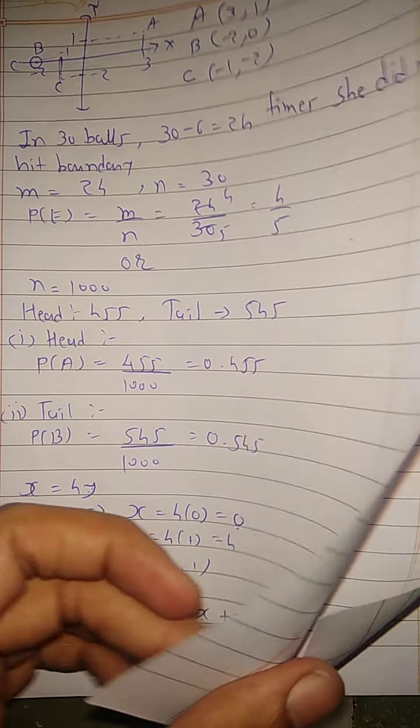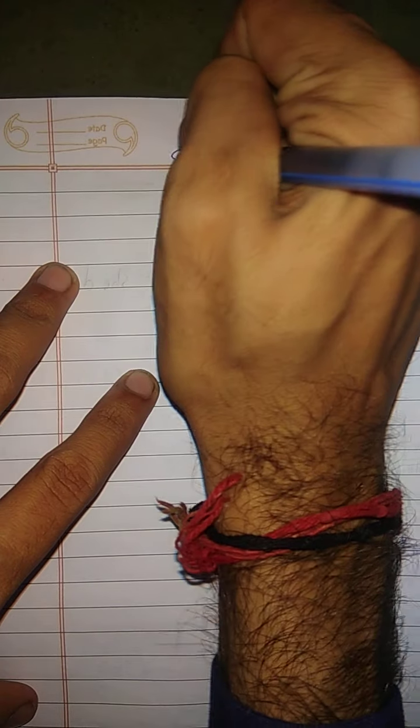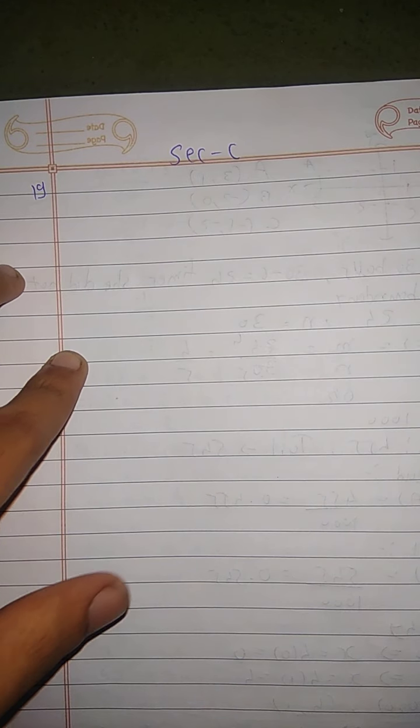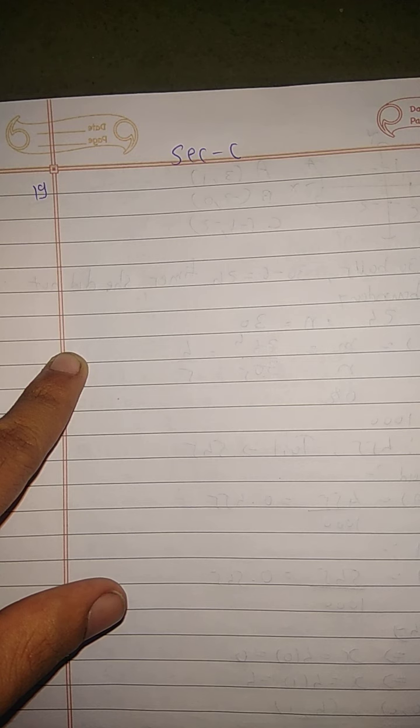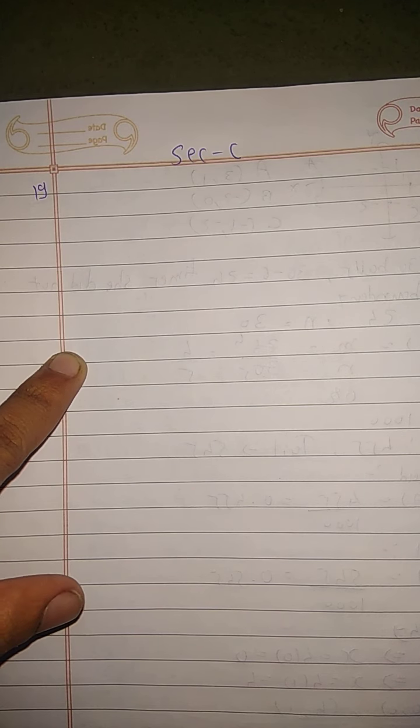After that, section C. And question number 19. Express the following in the form of p by q, where p and q are integers.